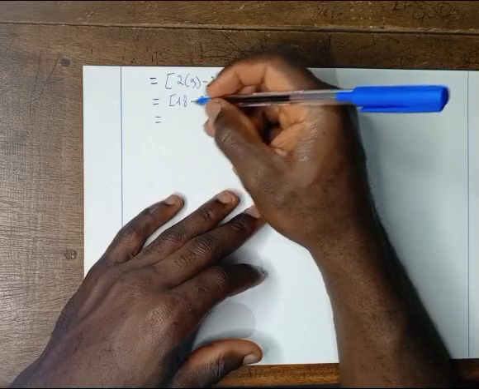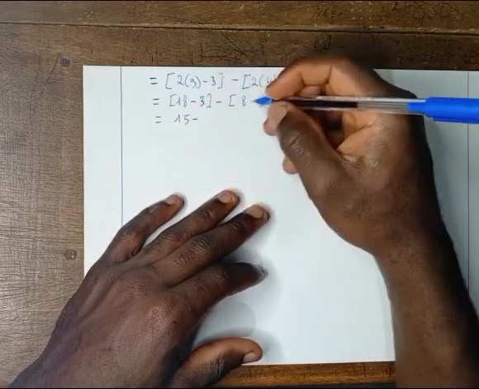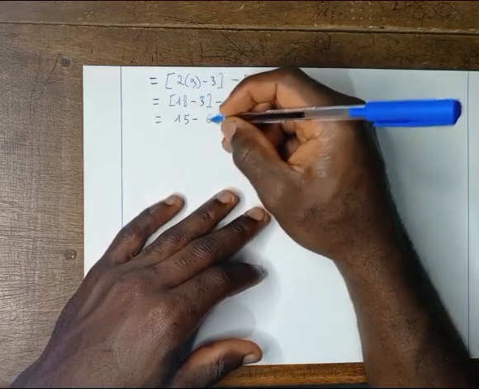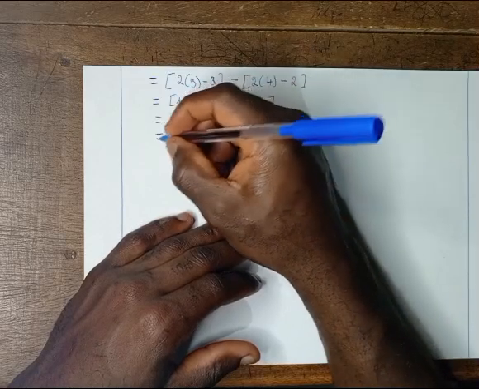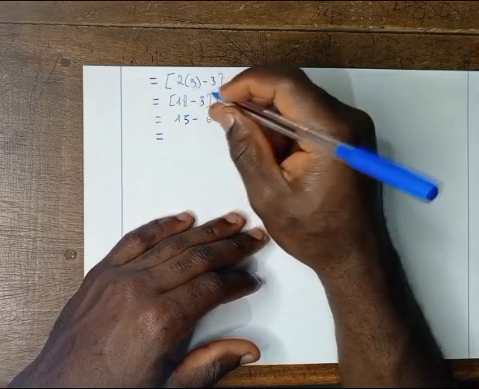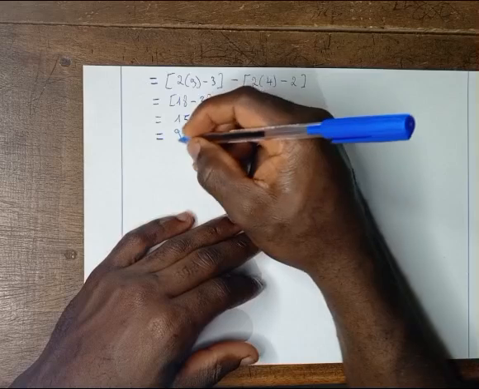So 18 minus 3 gives us 15, minus 8 minus 2 gives us 6. 15 minus 6 gives us 9.